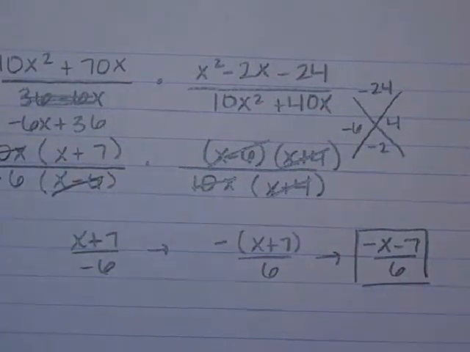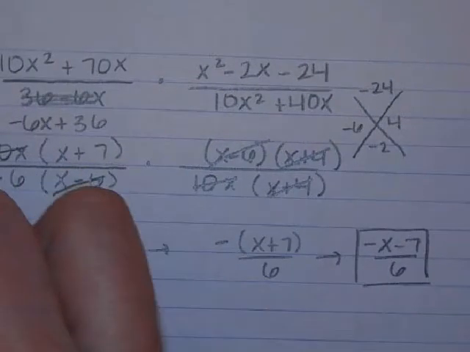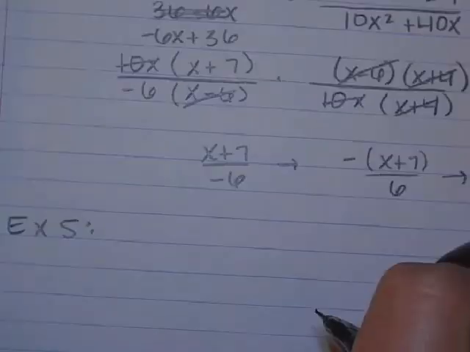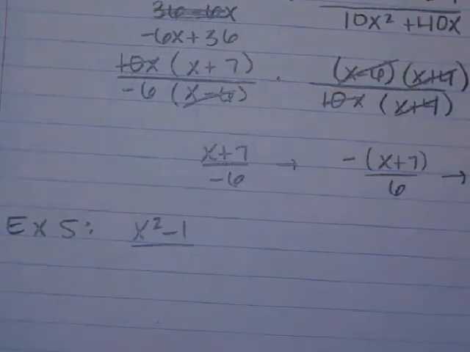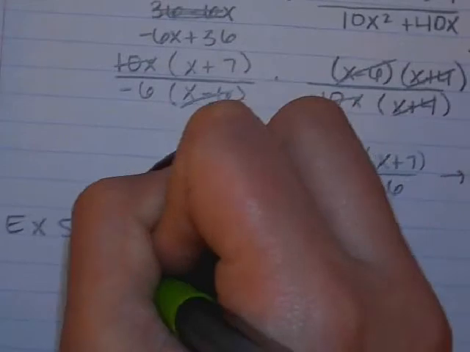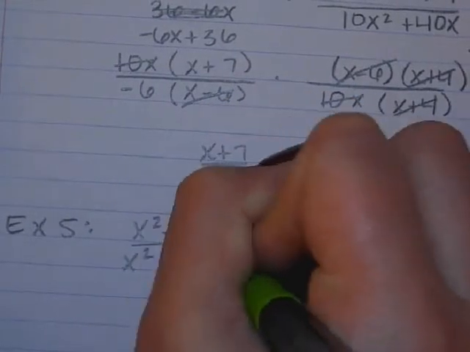Okay. All right, example 5. For this one, we're going to say x squared minus 1 divided by x squared plus x minus 12.